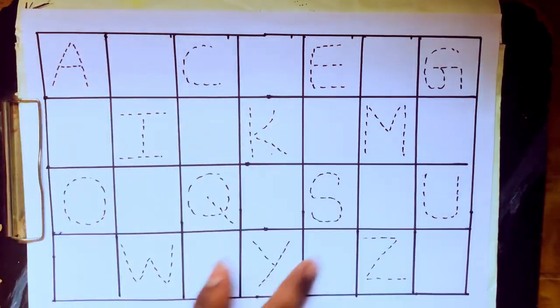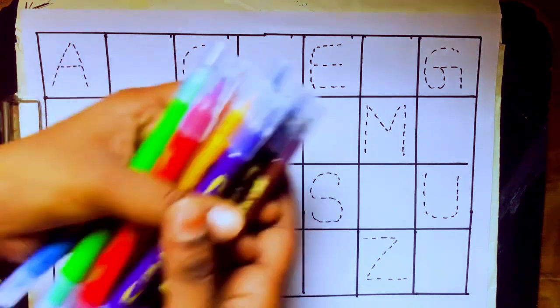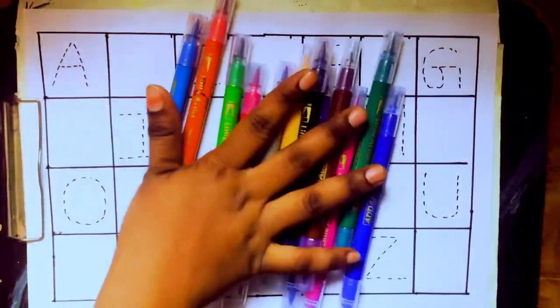Today we are going to learn alphabets. Okay, we will draw missing alphabets. These are all the color pencils.